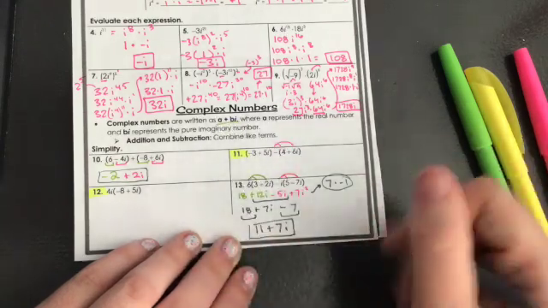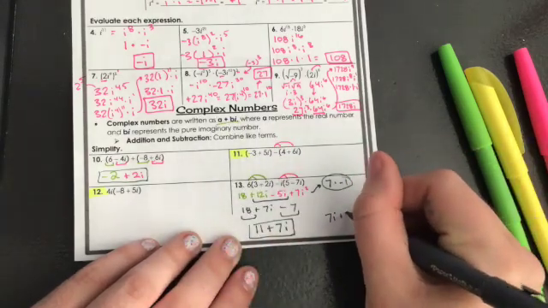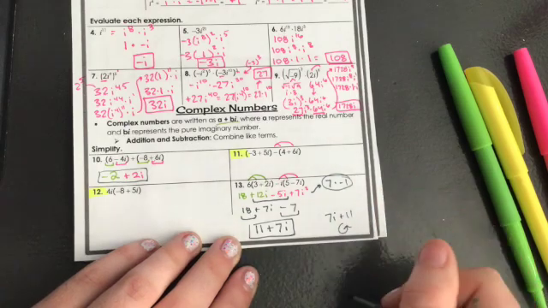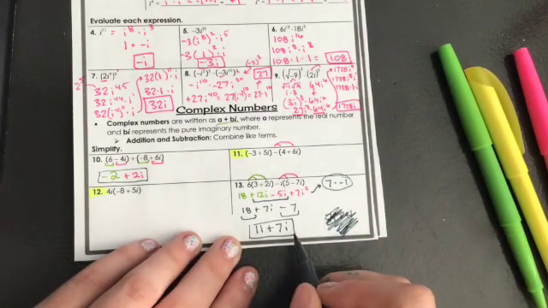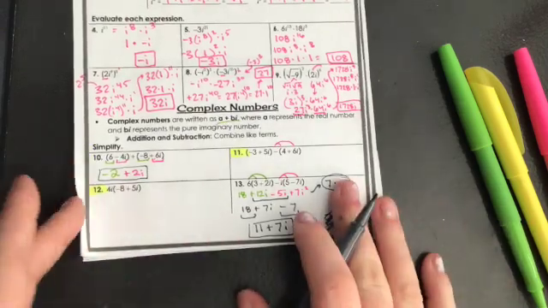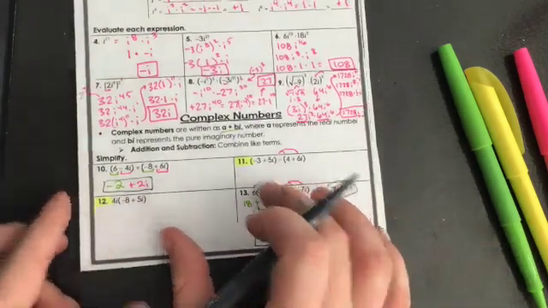You wouldn't want it to look like 7i plus 11. That's going to be all backwards on you. So make sure if you have a complex number, the i is at the end. Okay, so you're going to do 11 and 12 on your own.